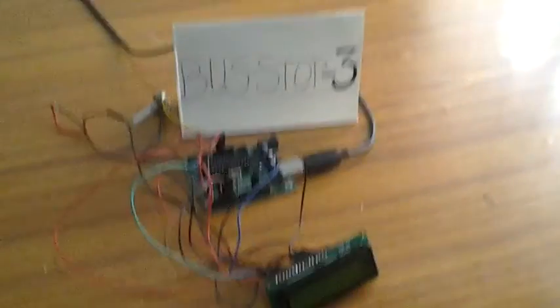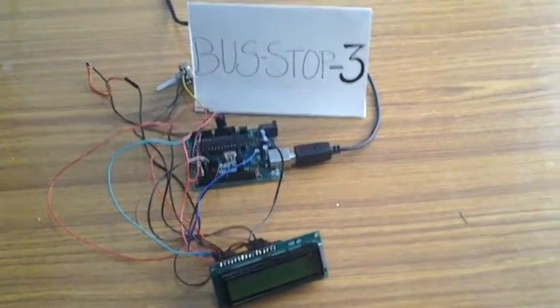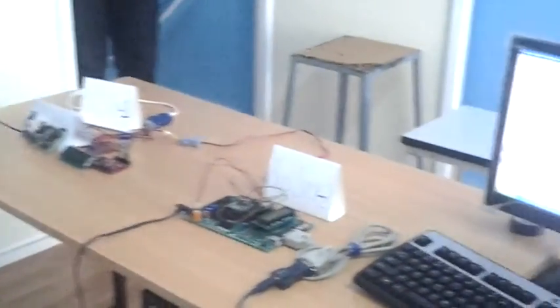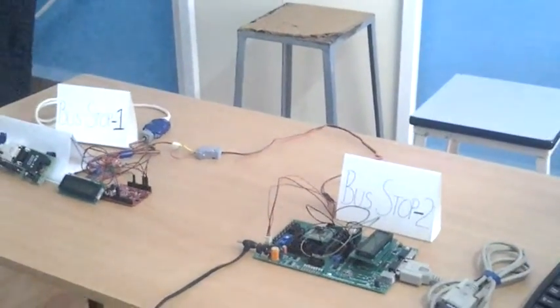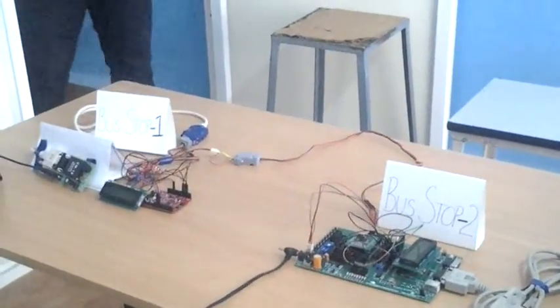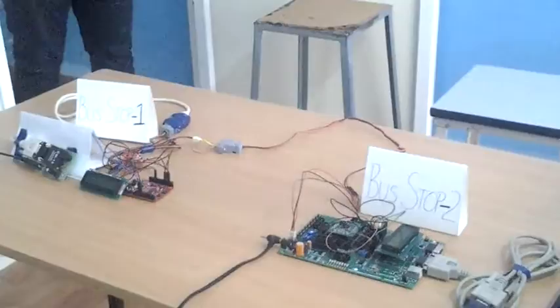Now this is the third bus stop. It has the same assembly as the first one, an Arduino board and a display system. Now this is the whole system which we have used for prototyping purposes. In reality, we'll have a single host for a single route, and that single host will communicate with the main host, which will have LabVIEW in it. So this is all about it.